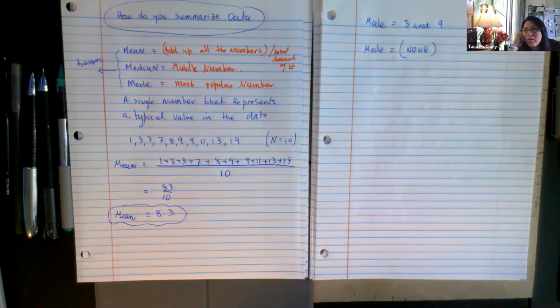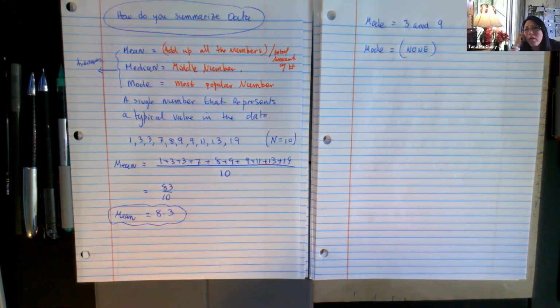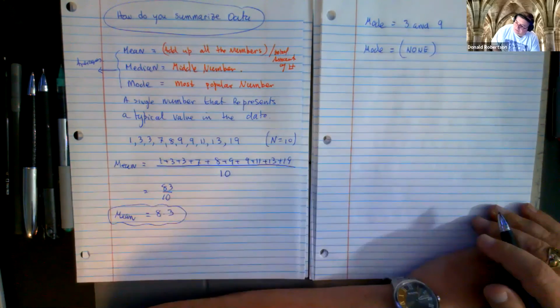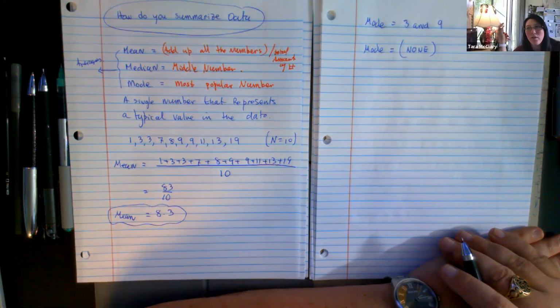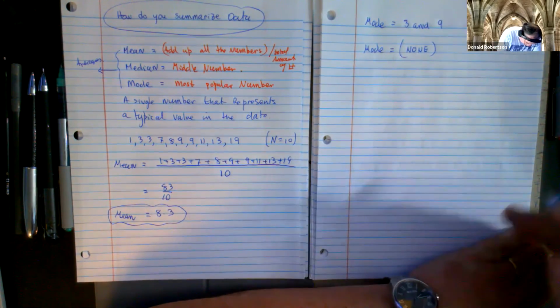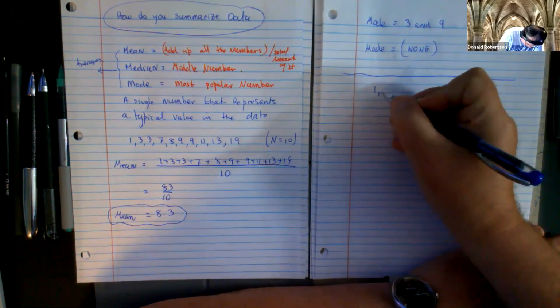So the mode is the most popular. Okay, so for the mode, if there isn't anything that's doubled, then you would have none. Correct. And if there's more than one thing that is double, that still doesn't give you a mode. You have to have one thing that has more than everything. Correct.